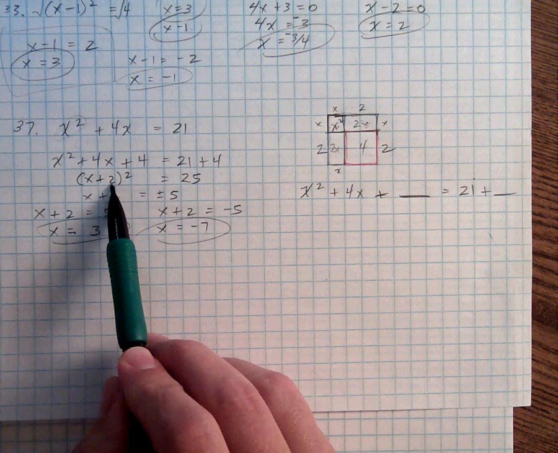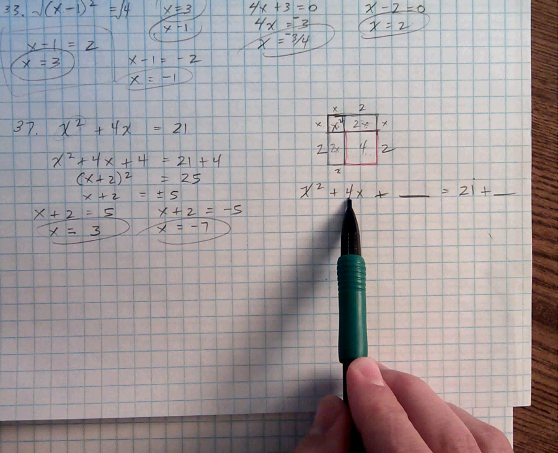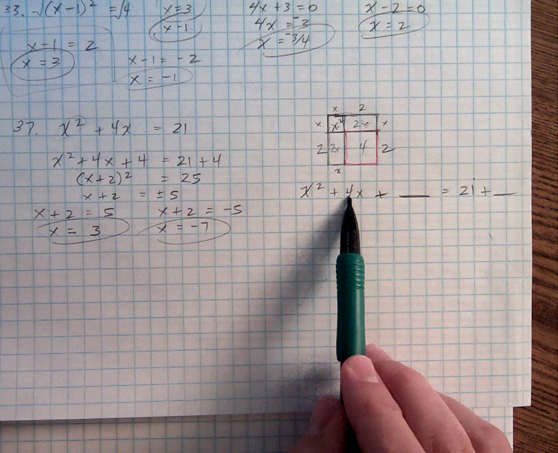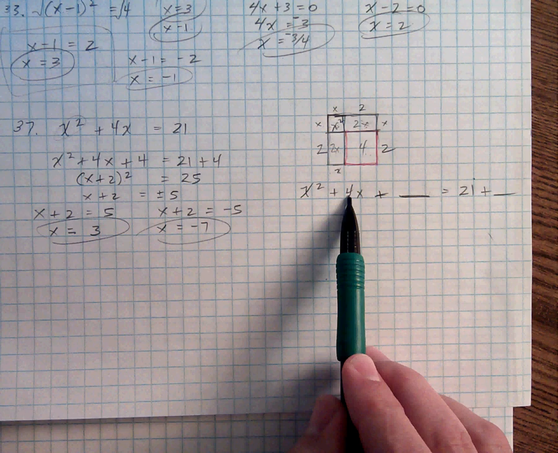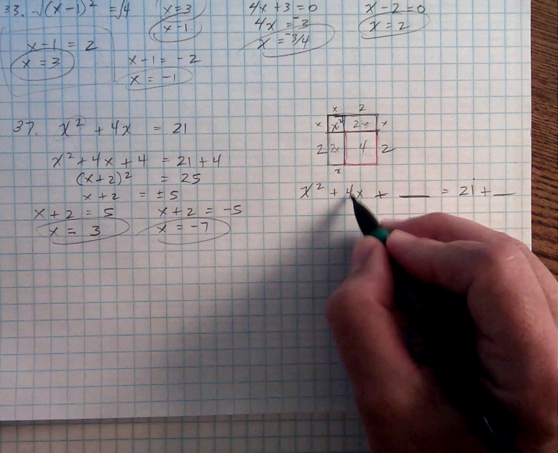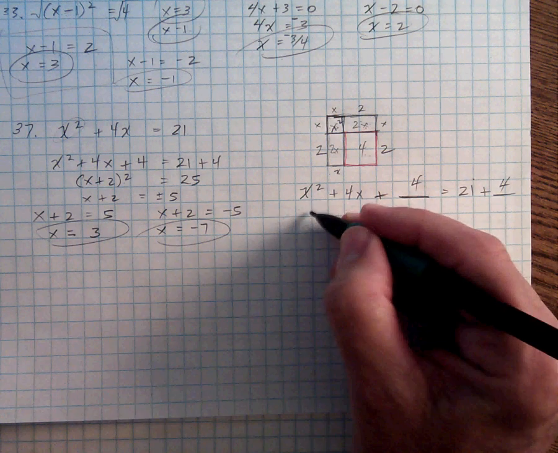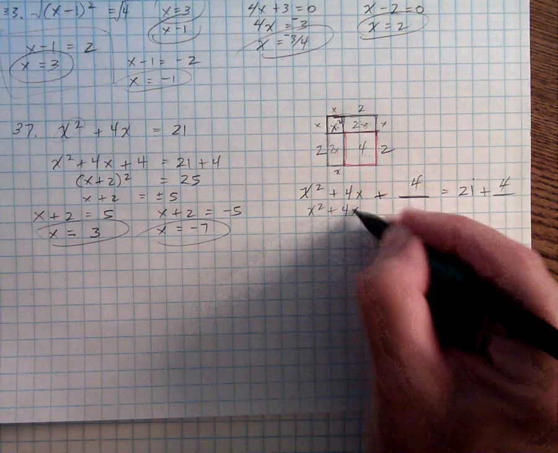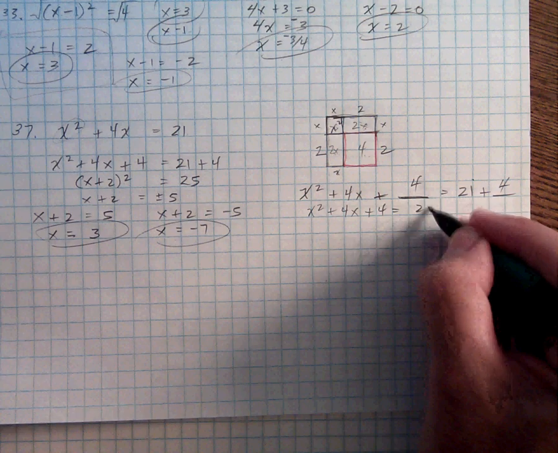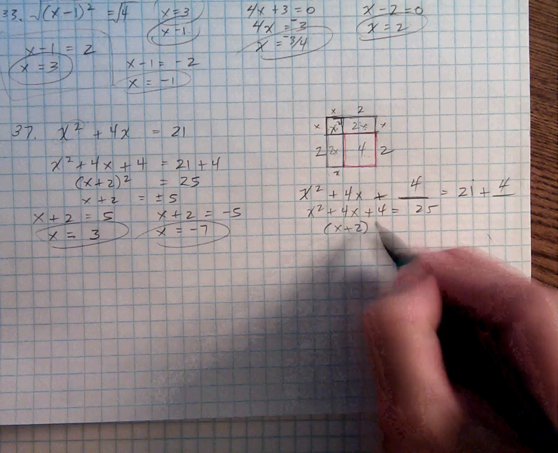A trick to finding it is just to look at the linear term, cut it in half. So it's 4 right now, cut it in half, it's 2, and square it, which is 4 again. Alright, so if that were 3, then I cut it in half, that'd be 3 halves. And when I squared it, I would get 9/4, and that's what I'd have to put here. But in this case, half of that's 2, square it, you get 4, so I put 4 here, and then now you have x squared plus 4x plus 4 is 25, and that's a perfect square trinomial, so it will factor to x plus 2 squared.